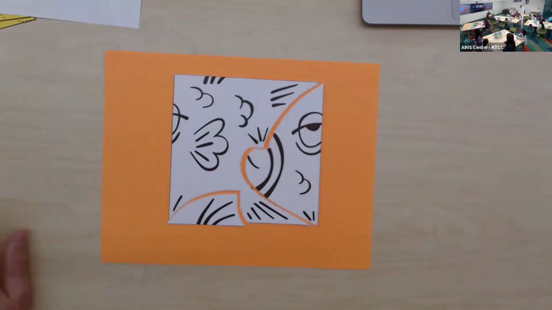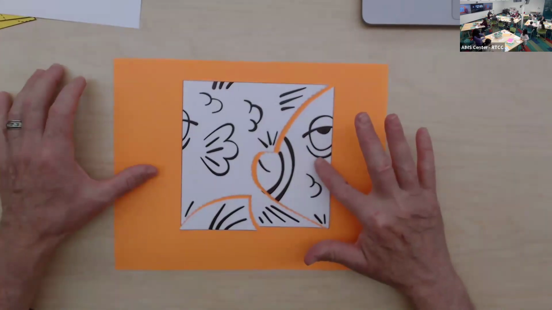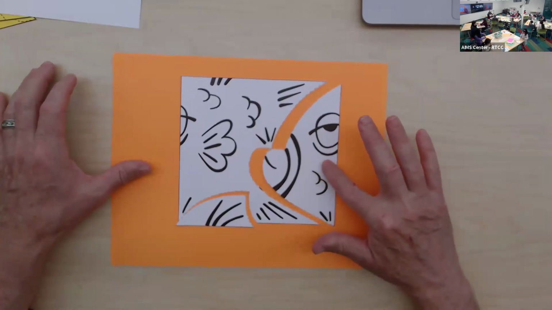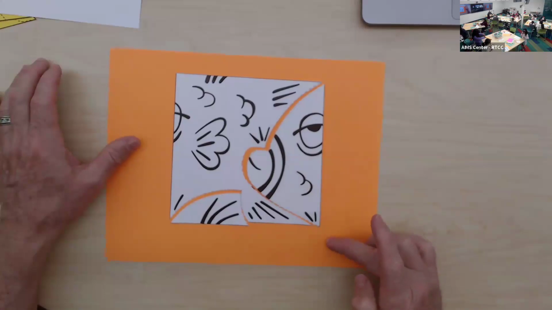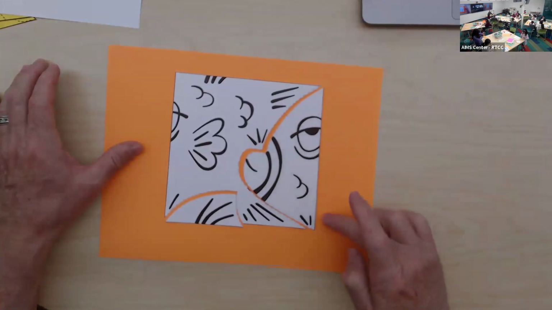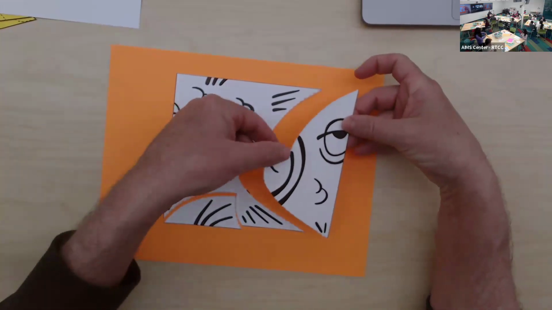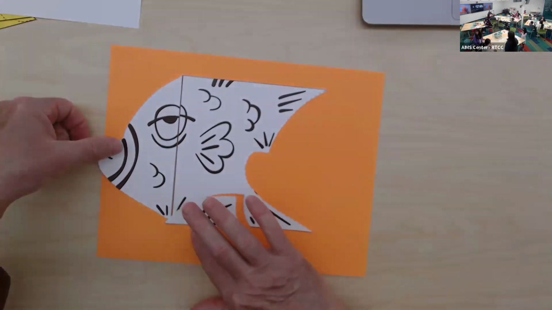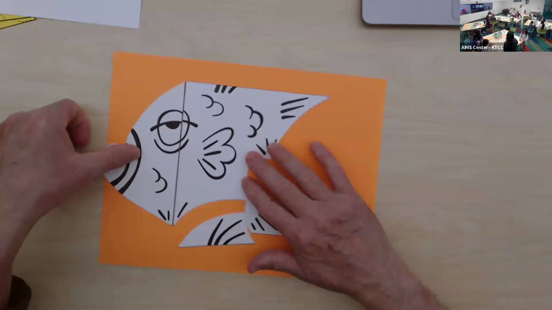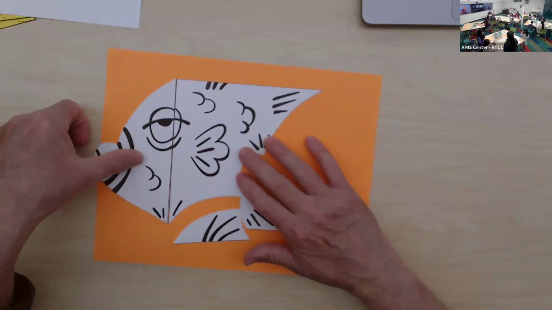So like I said, we're doing a translation tessellation. So I've cut out this, what I call the headpiece, the head of what will be the fish. And you notice that this piece went from corner to corner. It was the whole side of that, right? And so I'm going to take that piece and translate it to the other side of the square, and it matches up with the whole length of the other side.